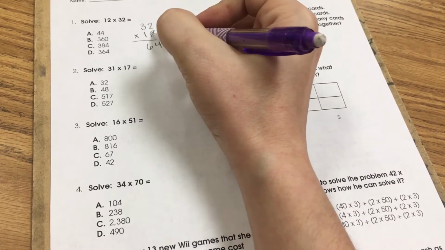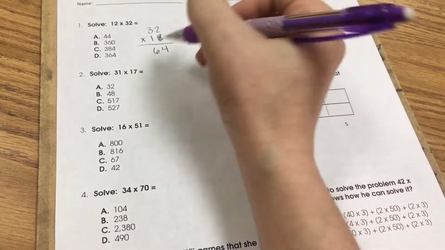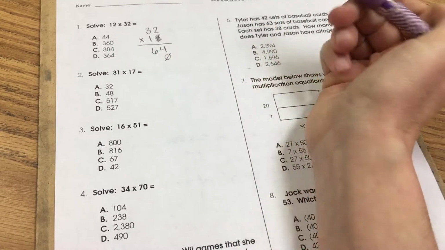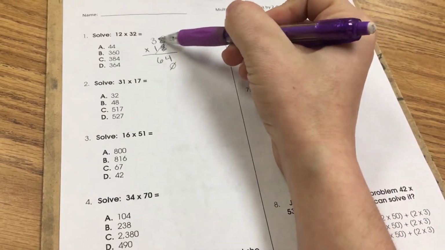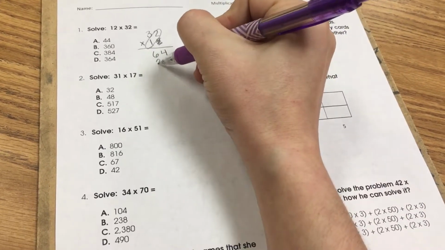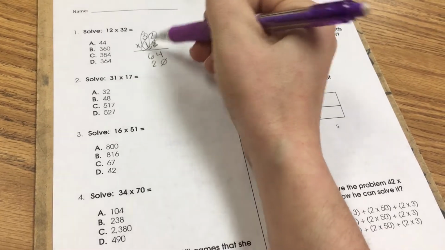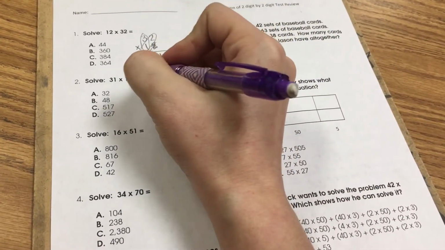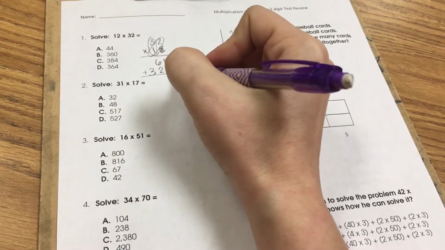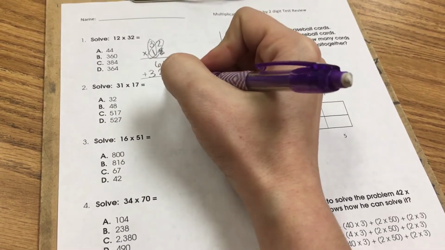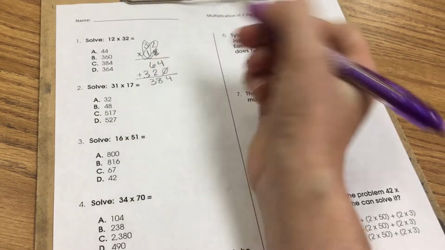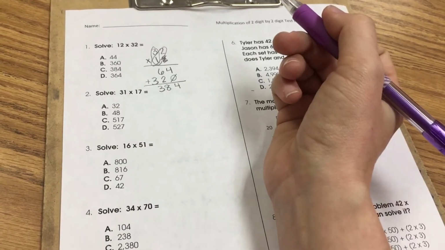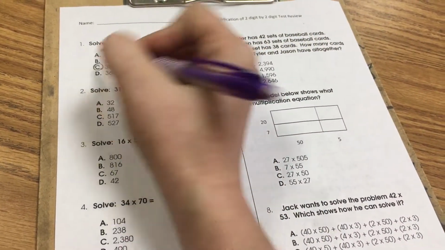Now we're going to scratch out the 2, and when we do that, we have to put our placeholder. So now we're going to multiply 1 times 2, which is 2, and 1 times 3, which is 3. Once we get our partial products, we'll add them together. 4 plus 0 is 4, 6 plus 2 is 8, and bring down your 3. So our answer is 384, which is C.